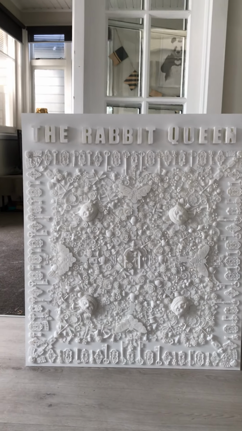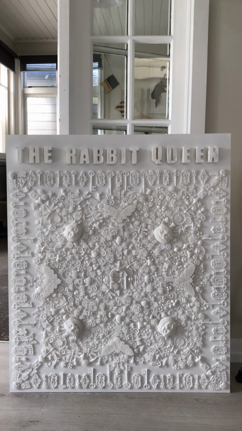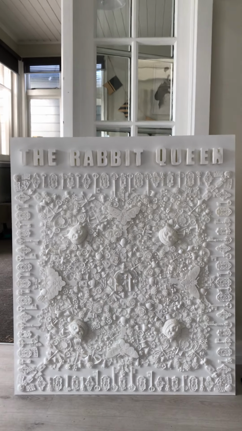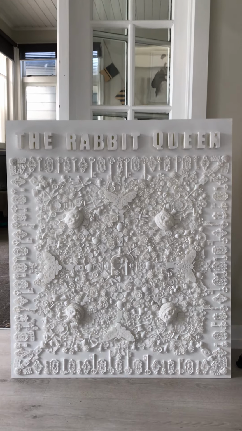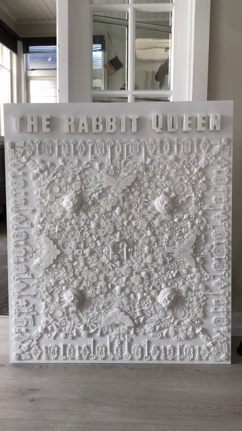So yeah, that's the Rabbit Queen, and I think I might make a few editions of this, maybe experiment with some different colour elements. But that's the first edition of the Rabbit Queen, and I'm very happy with how it's come out.